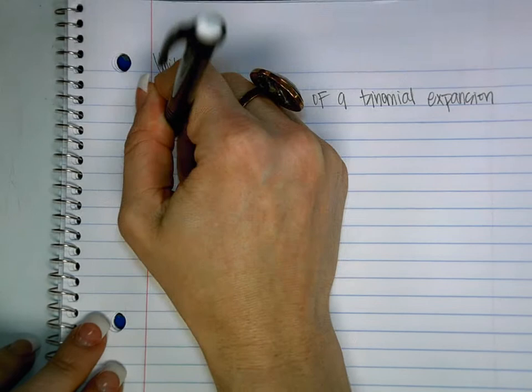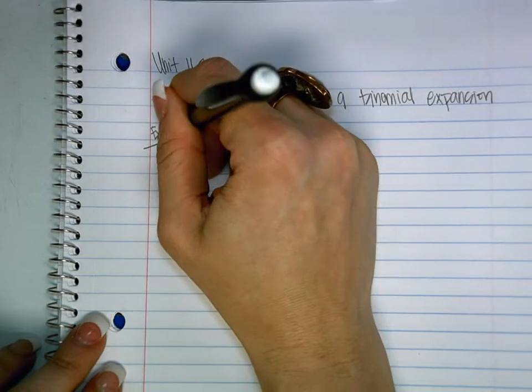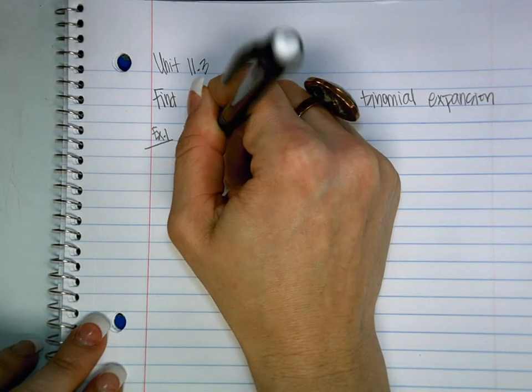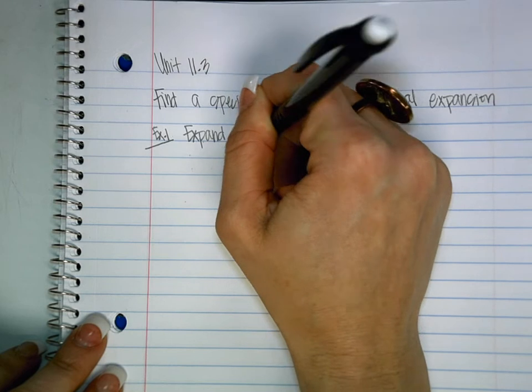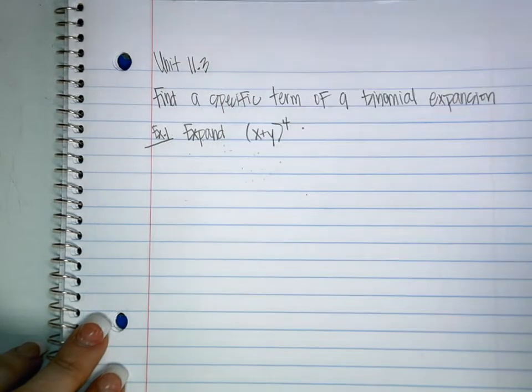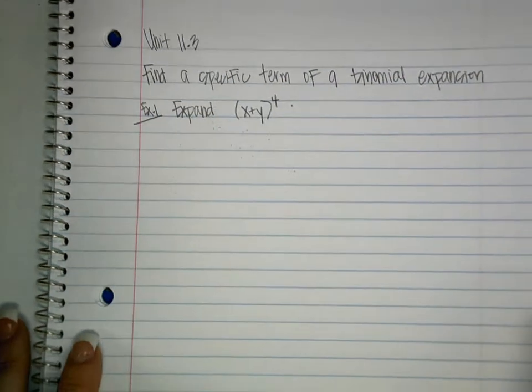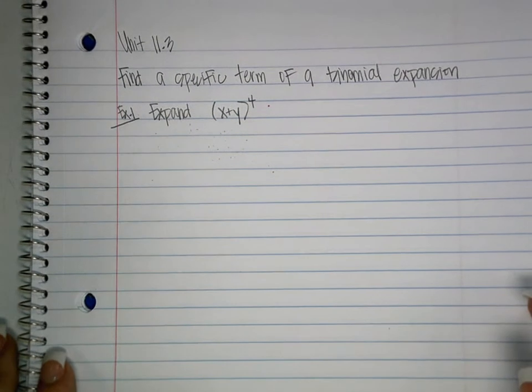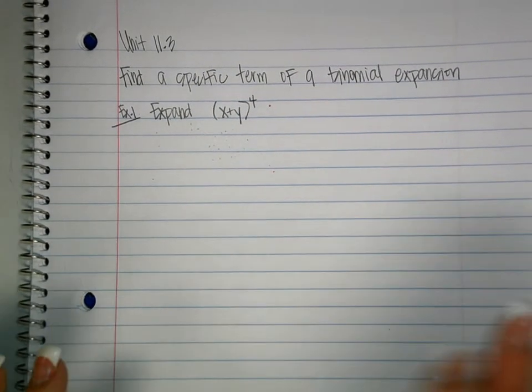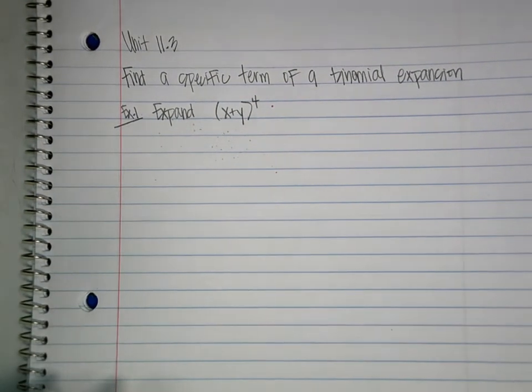Okay, so before we do that, we're actually going to do an expansion. So I want you to expand x plus y to the fourth power. Go ahead and expand x plus y to the fourth power. I'm not going to write down the steps because I think by now you probably have them memorized. So what is the first step in binomial expansion? What do you have to do first?